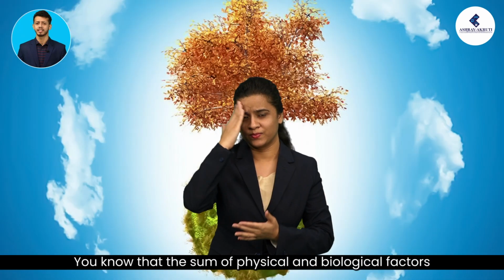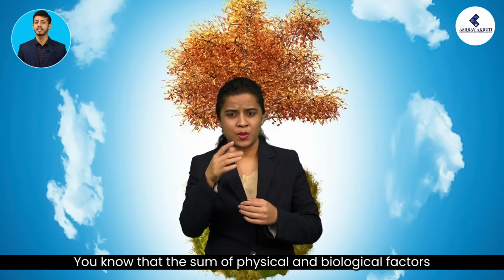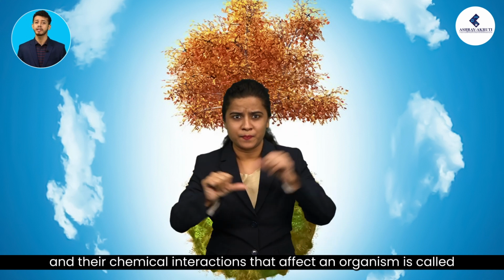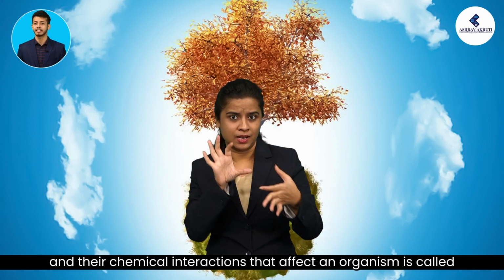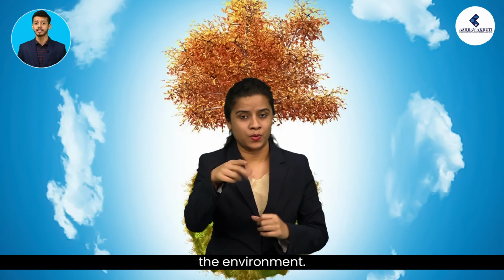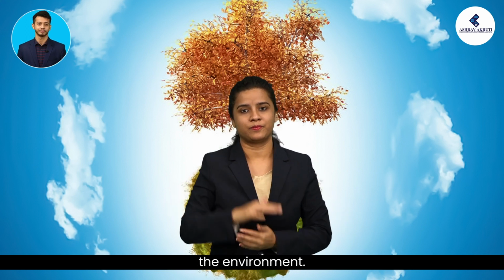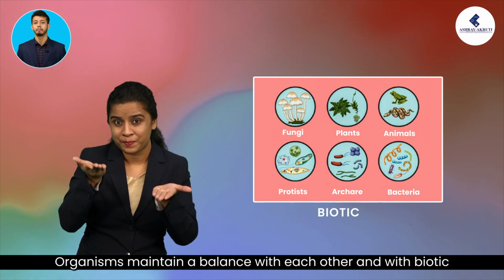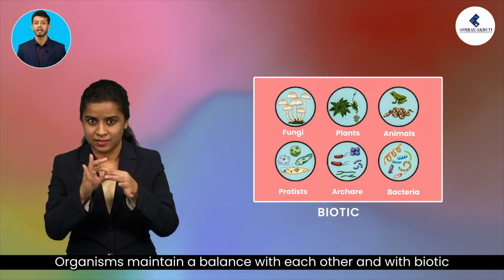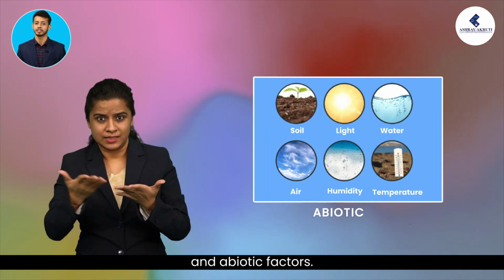You know that the sum of physical and biological factors and their chemical interactions that affects an organism is called the environment. Organisms maintain a balance with each other and with biotic and abiotic factors.